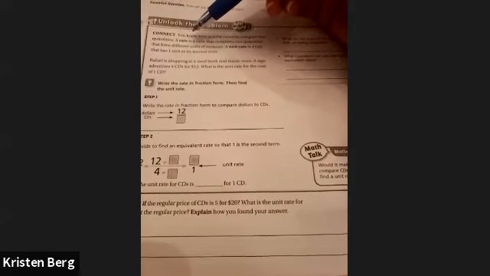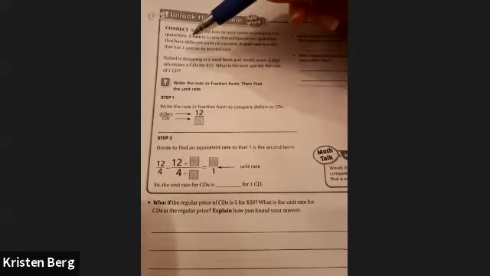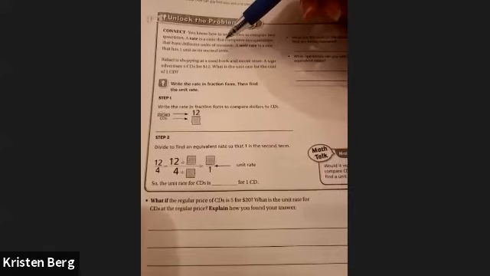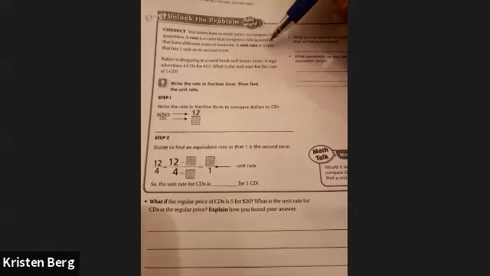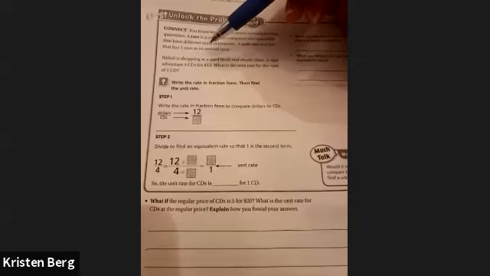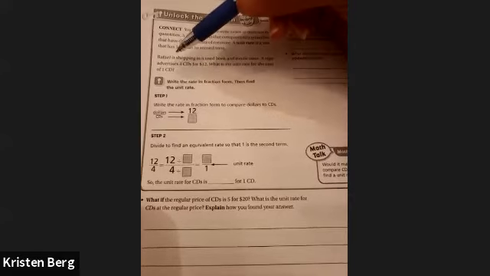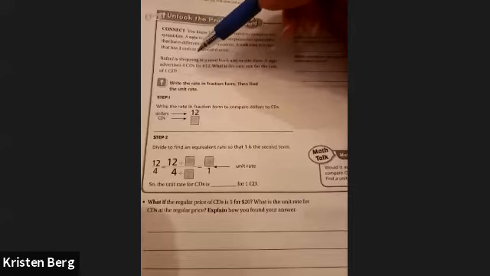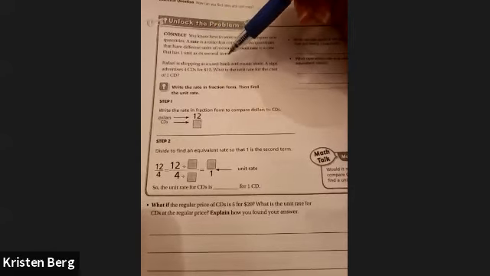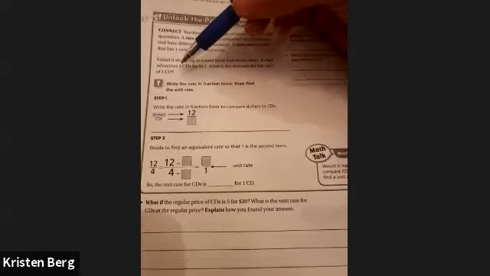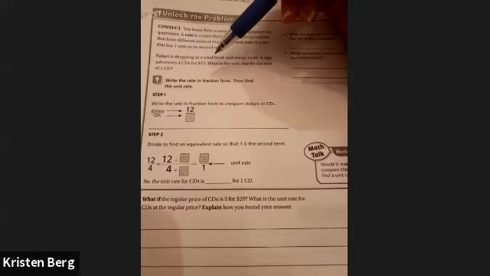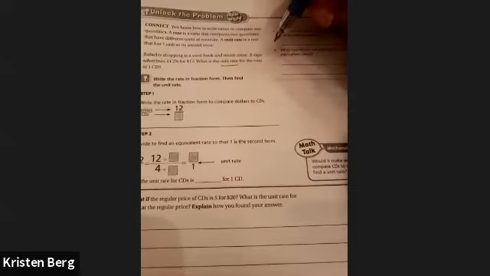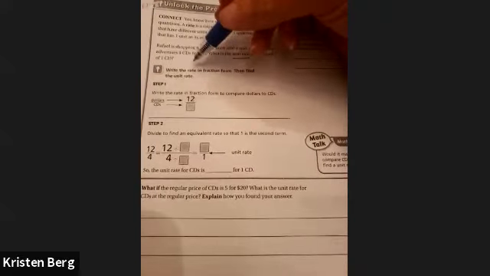It says you know how to rate ratios to compare two quantities. A rate is a ratio that compares two quantities. They have different units of measure. A unit rate is a rate that has 1 unit of its second term. So it says Raphael is shopping at a used book and music store. A sign advertises 4 CDs for $12. What is the unit rate for the cost of just 1 CD?